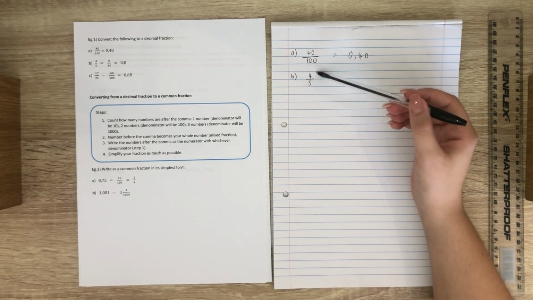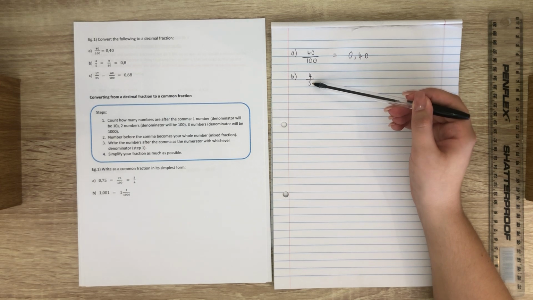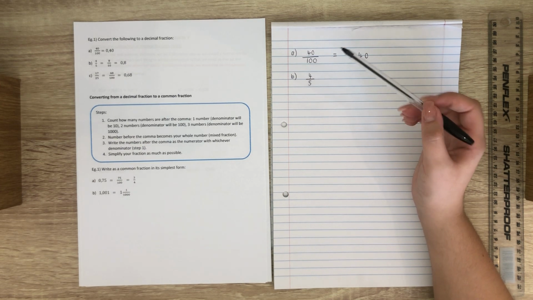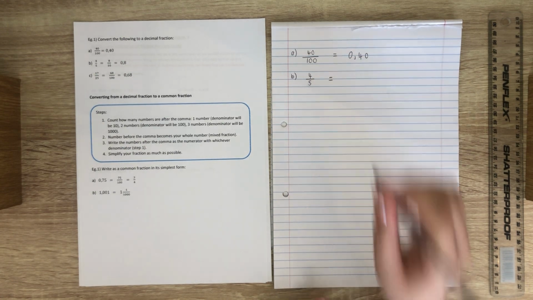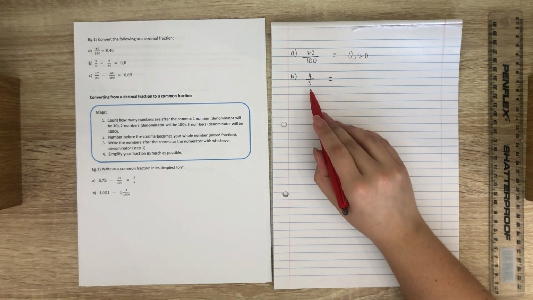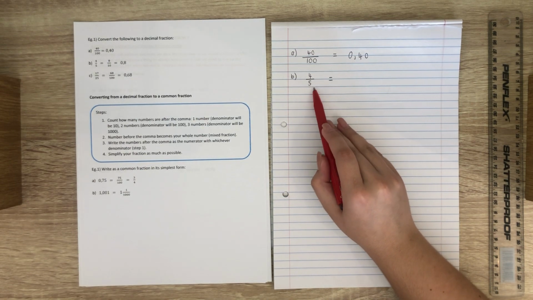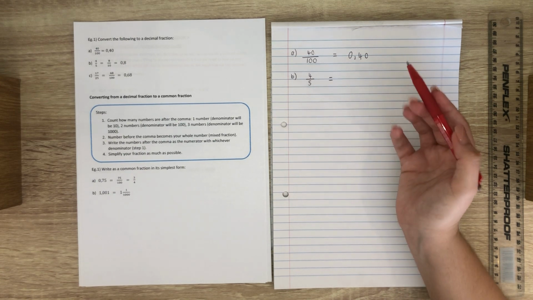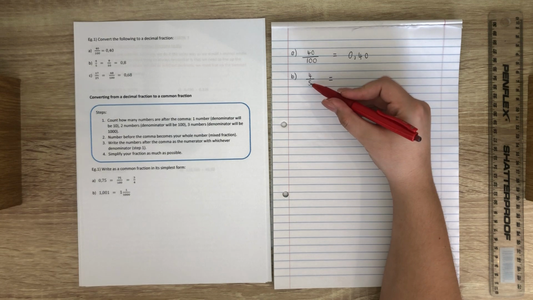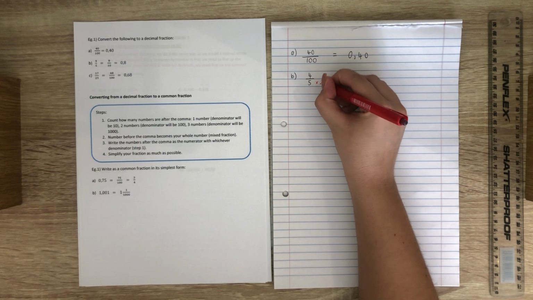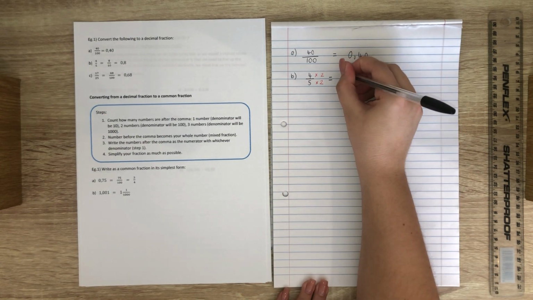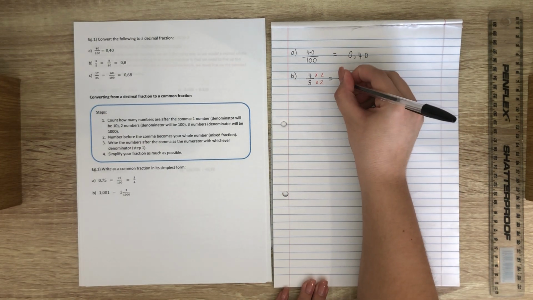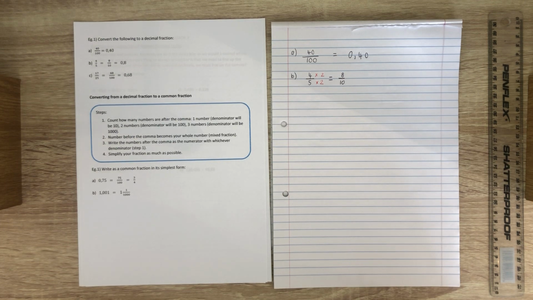Our common fraction that they've given us is 4 over 5. So step 1 said make sure your denominator is 10, 100 or 1000. Now here we see we've got a 5. So before we can do anything, we need to change that denominator to 10, 100 or 1000. Now the easiest thing, just get it to 10. So what do I do to 5 to get to 10? You multiply by 2. Our fraction rule says what we do on the bottom, we do on the top. So 4 times 2 is 8, 5 times 2 is 10. So my new fraction is 8 over 10.